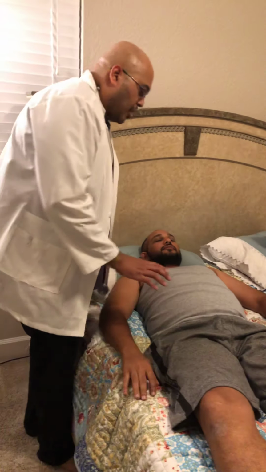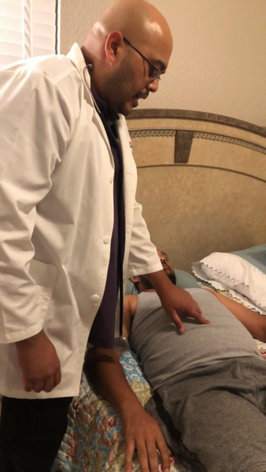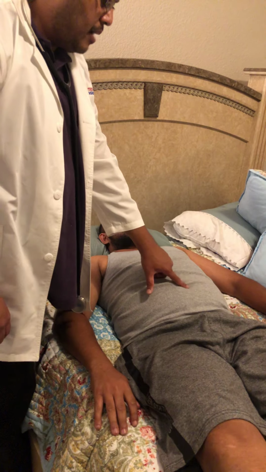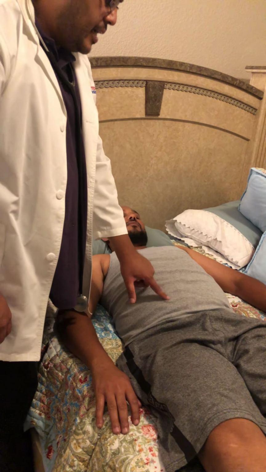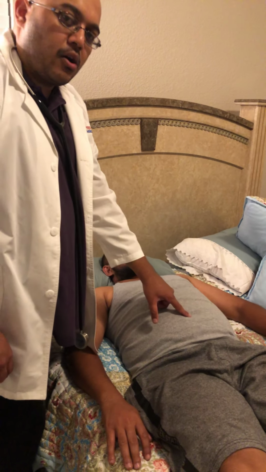Okay. So the abdominal assessment, you have the aorta that comes down right at approximately the point of the umbilicus, it divides into the internal and external iliac artery.